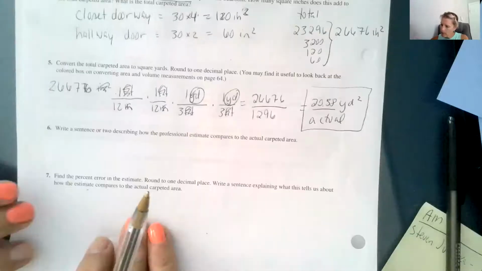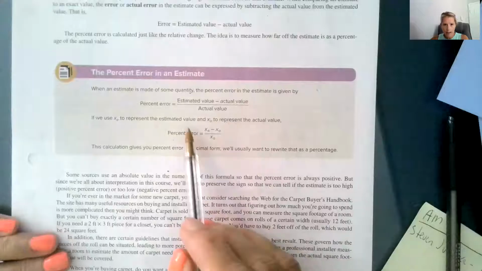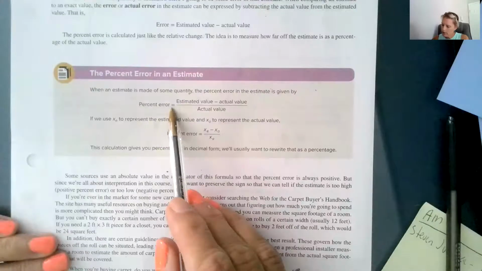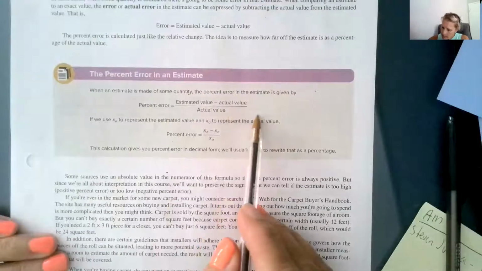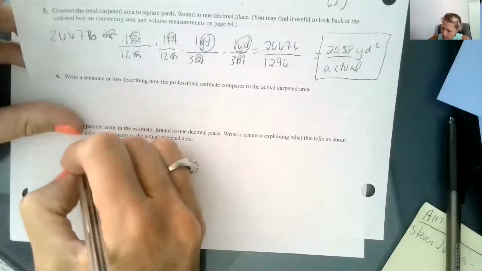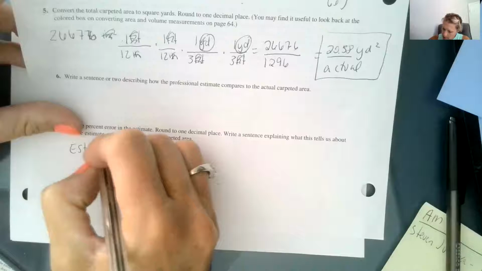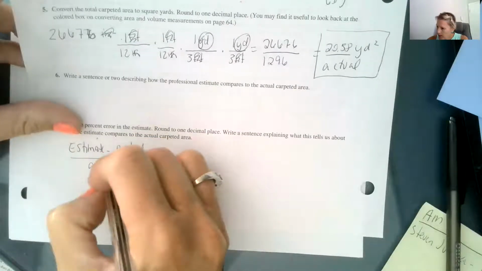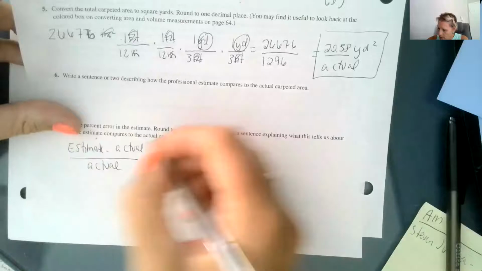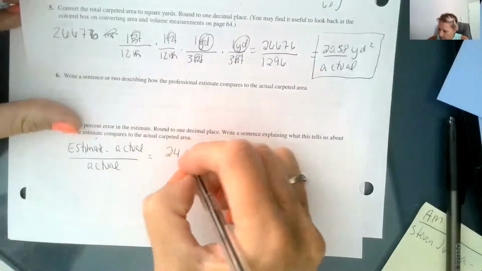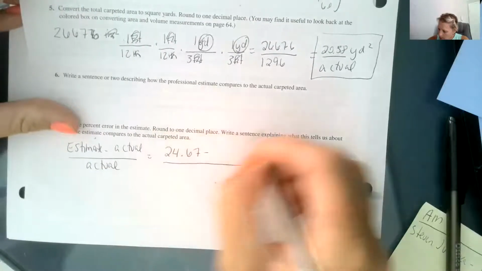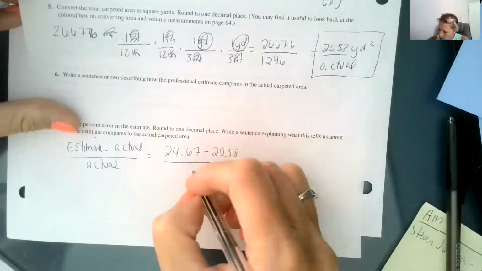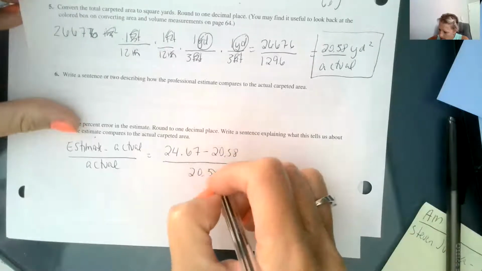So we have to go back to page 81 where we have the formula: percent error is the estimated minus the actual, divided by the actual. So my estimate is 24 2/3, which I'm going to round to 24.67, minus the actual, which is 20.58, over 20.58.